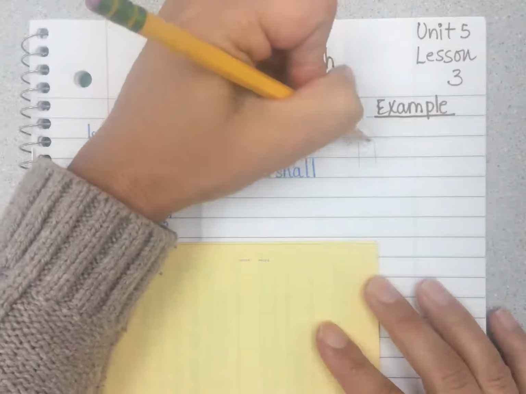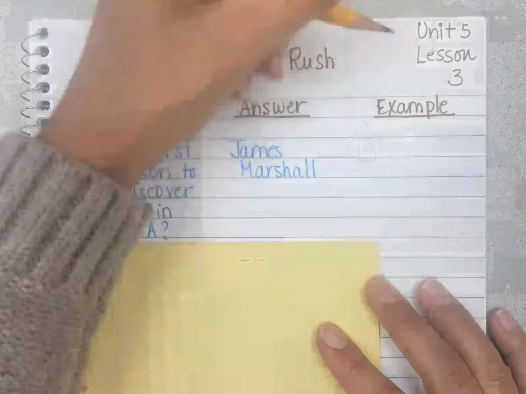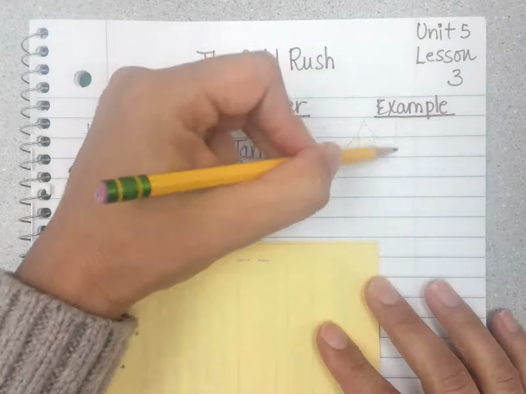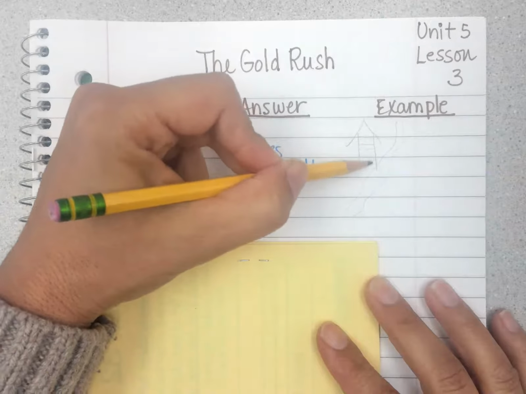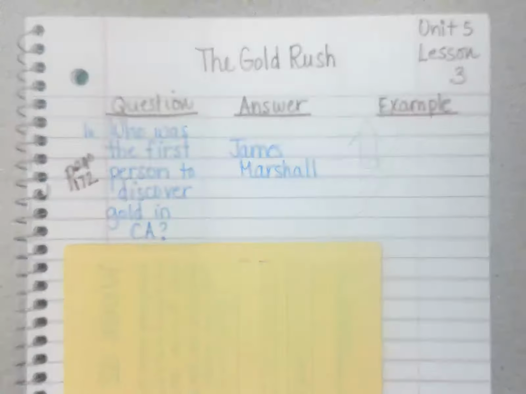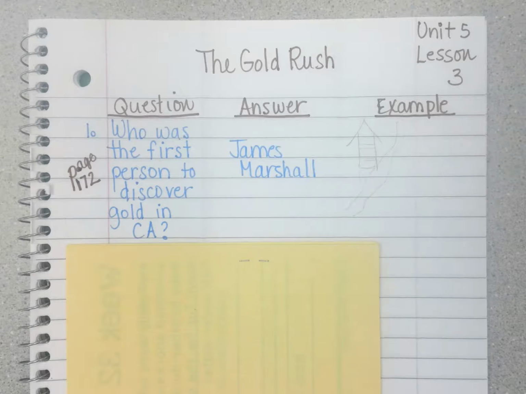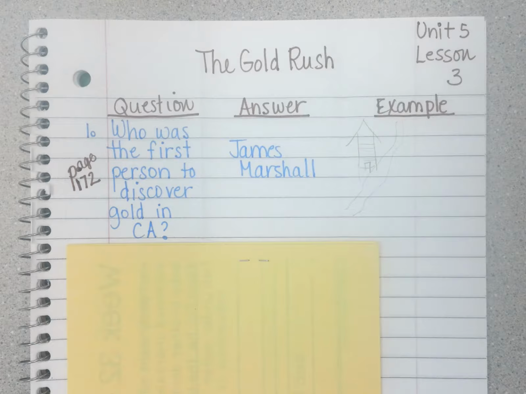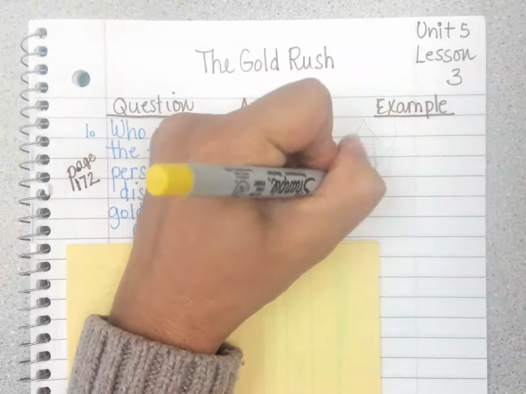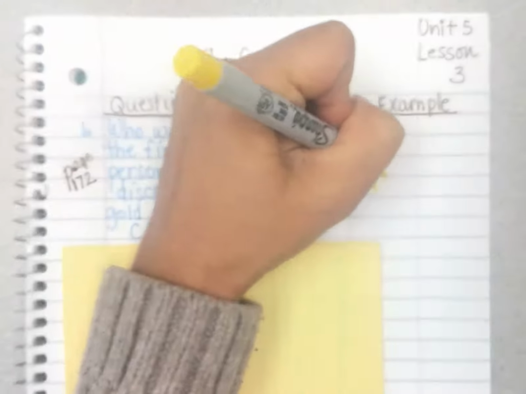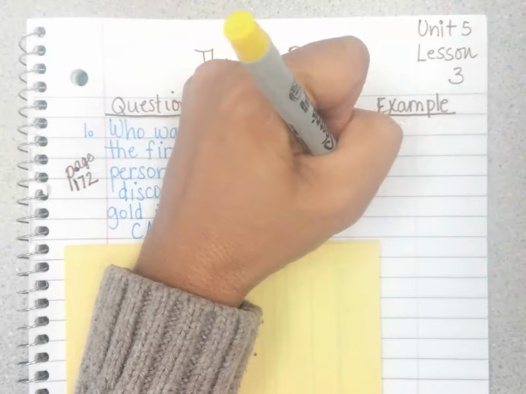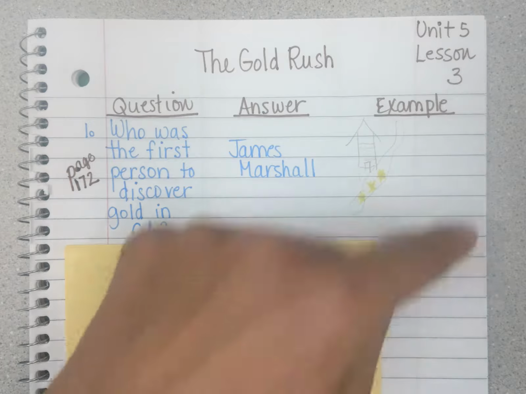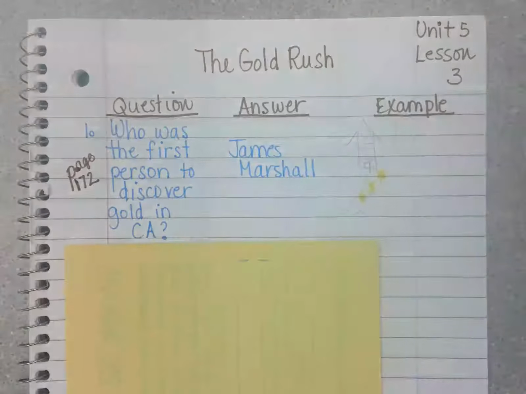He was building a sawmill along the American River. And he found some sparkly nuggets in the water. Found some quartz. They studied it and they found that it was gold. With a little more time, I'll try to draw a little picture of a gold miner.